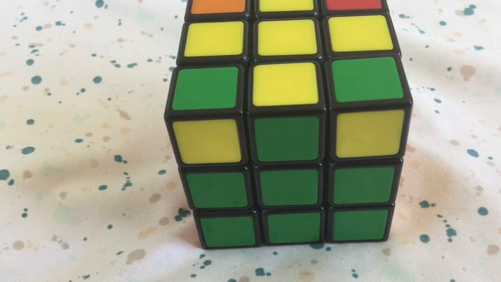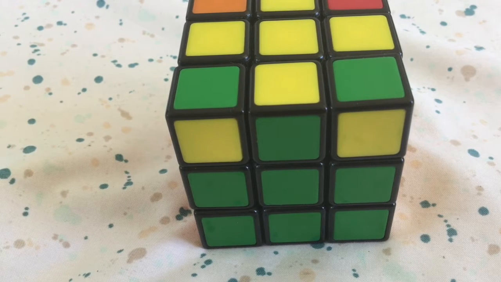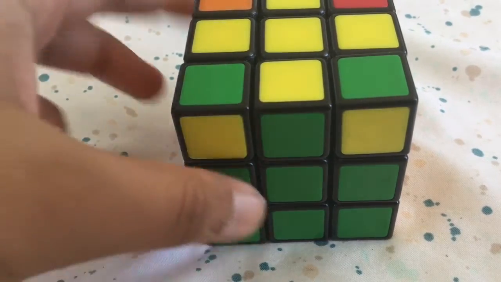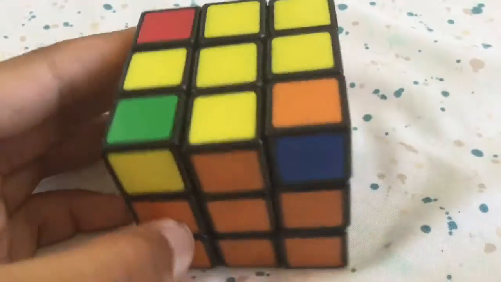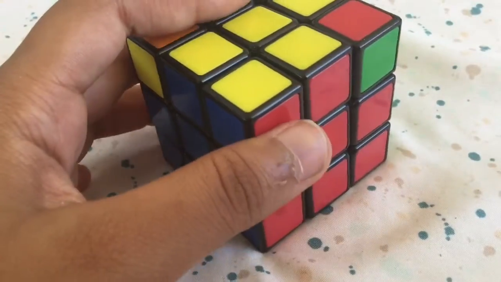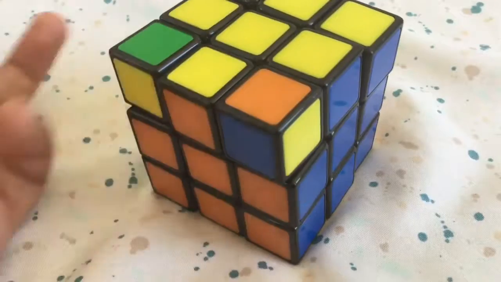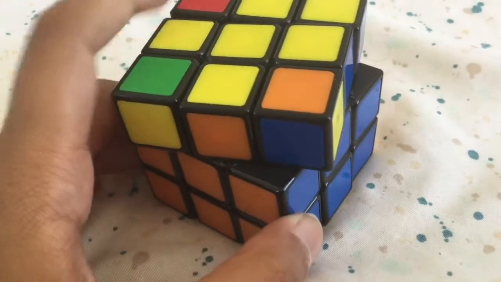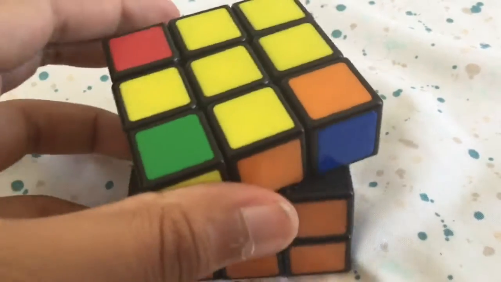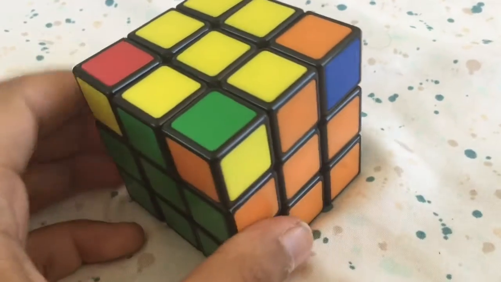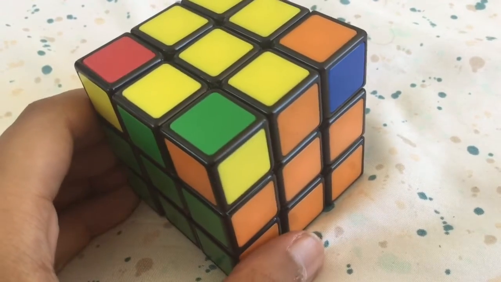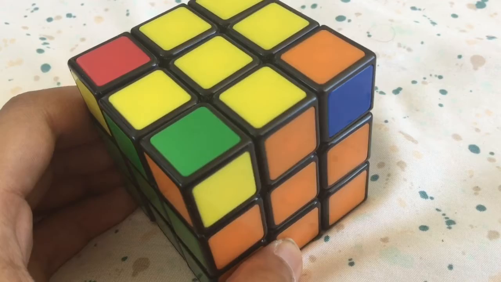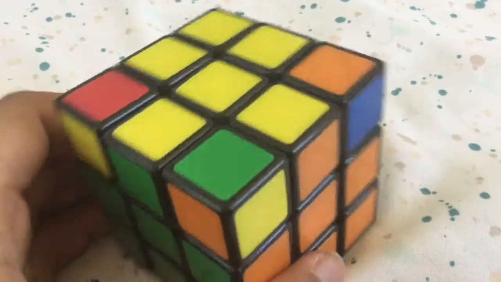Now, however, if you have a case like this, where they all belong where they are, but they're just twisted, don't twist the corners of your cube. What you need to do is wait a little bit. I'll be coming to that because that is the next step.